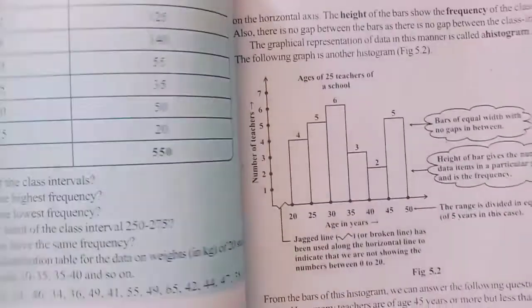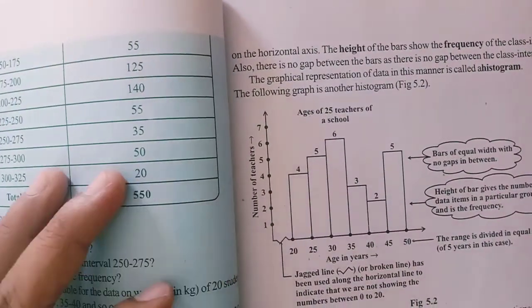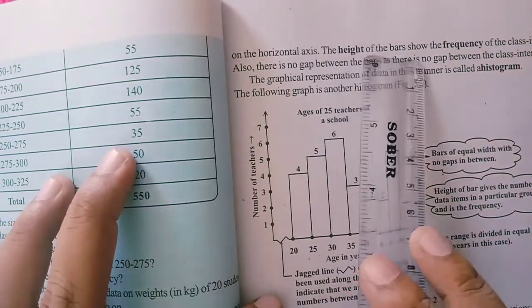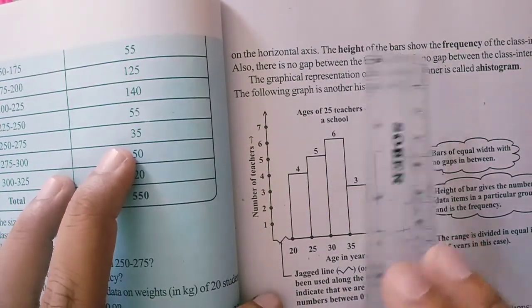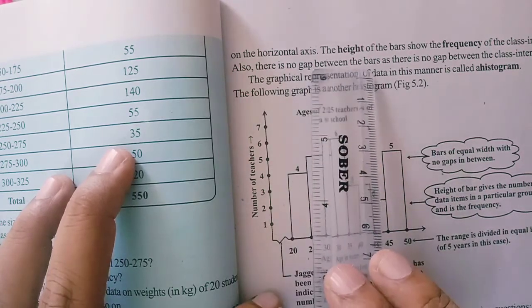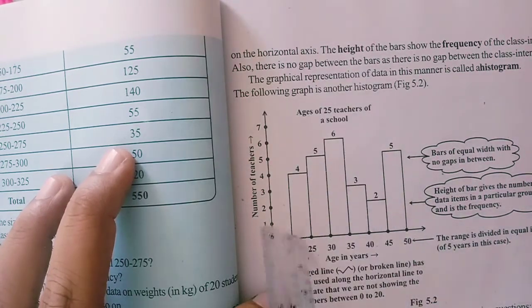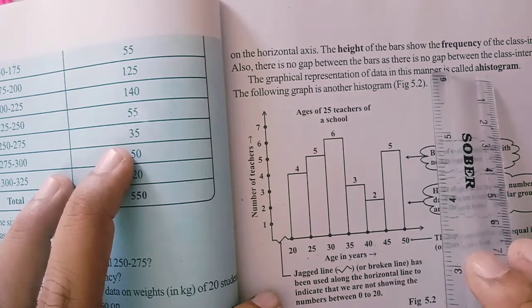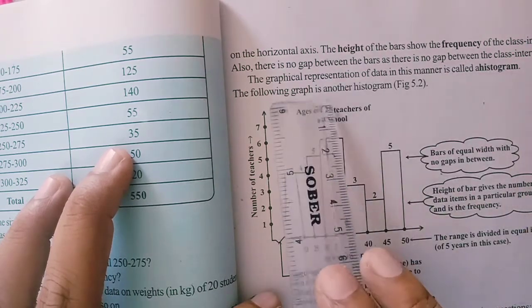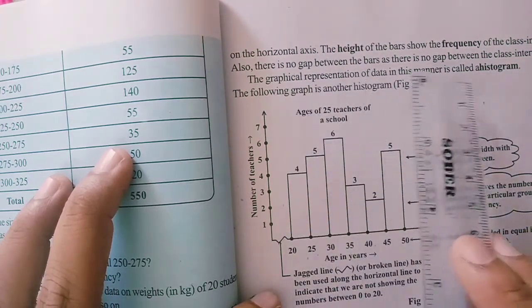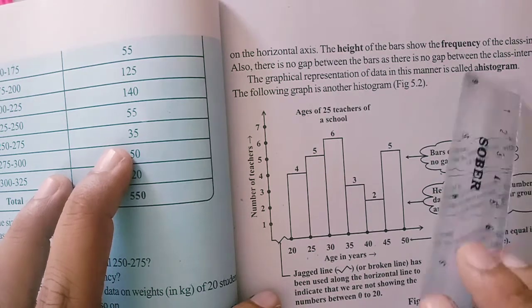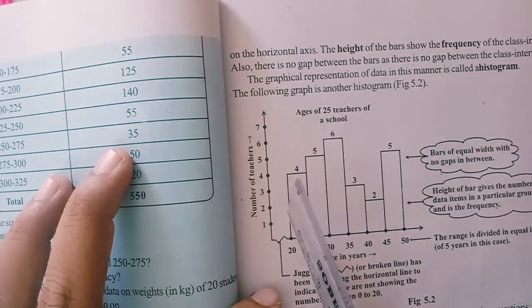Here it is written that the height of the bars shows the frequency of the class interval. Also, there is no gap between the bars. We can see that in this graph there is no gap between the class intervals. The graphical representation of data in this manner is called a histogram.